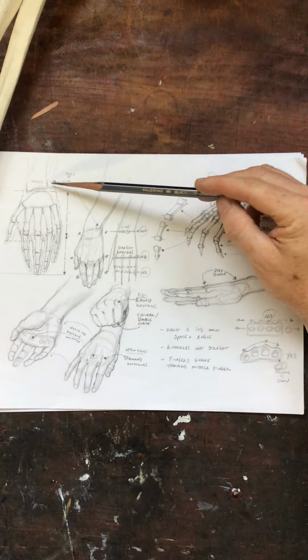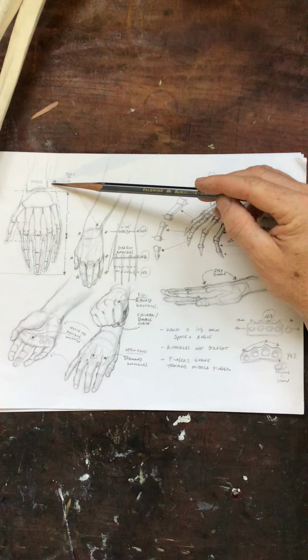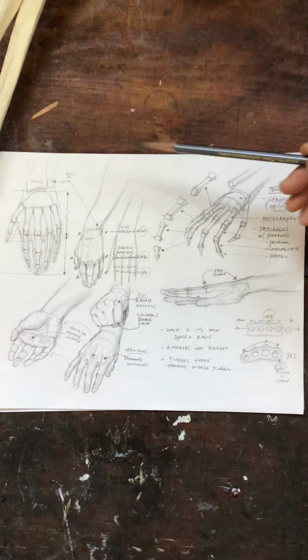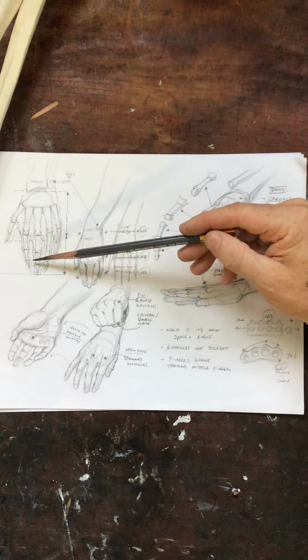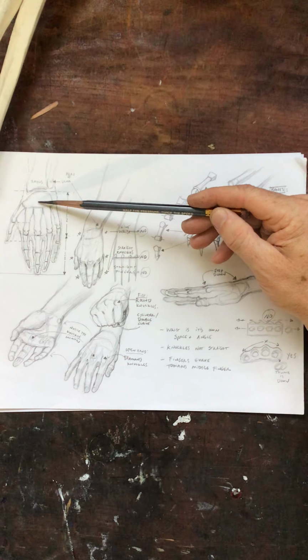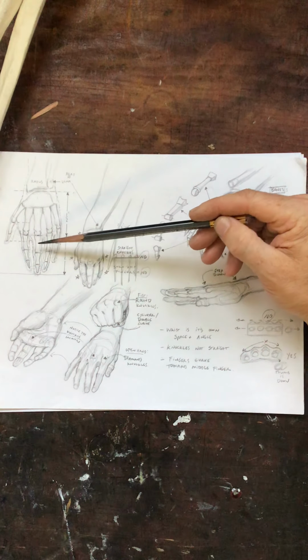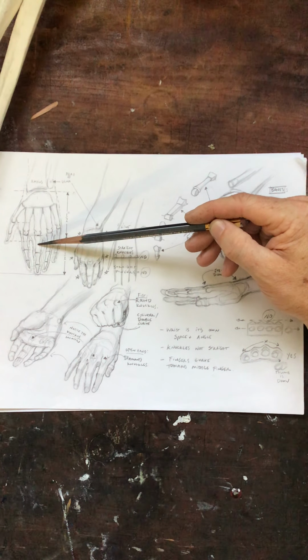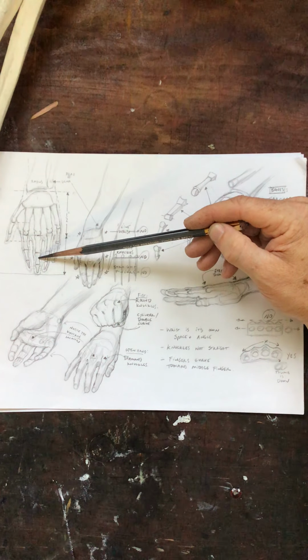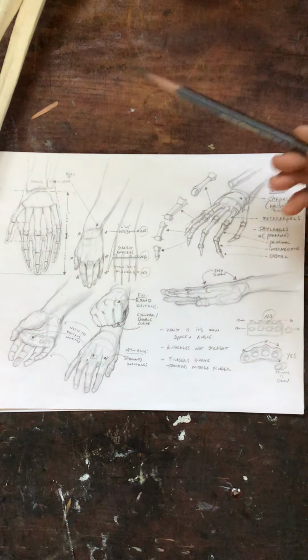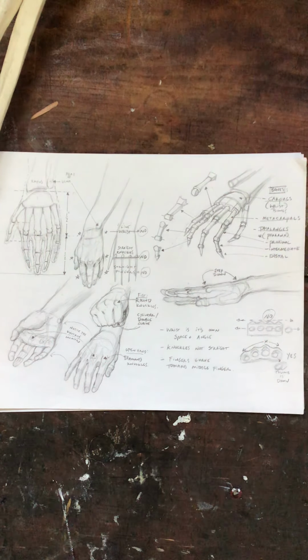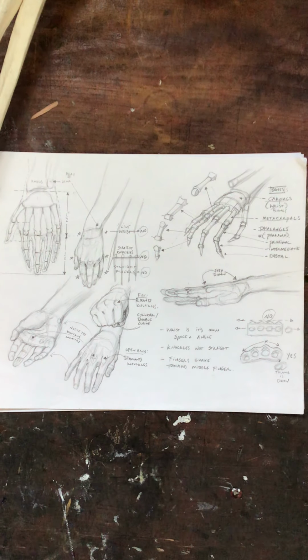You can see the bones of the lower arm, the radius, and the ulna. And the major bones here, the carpal bones, metacarpal bones, phalanges. And we have proximal phalanx, intermediate phalanx, and distal phalanx. So we've just gone over all of that in the previous video.